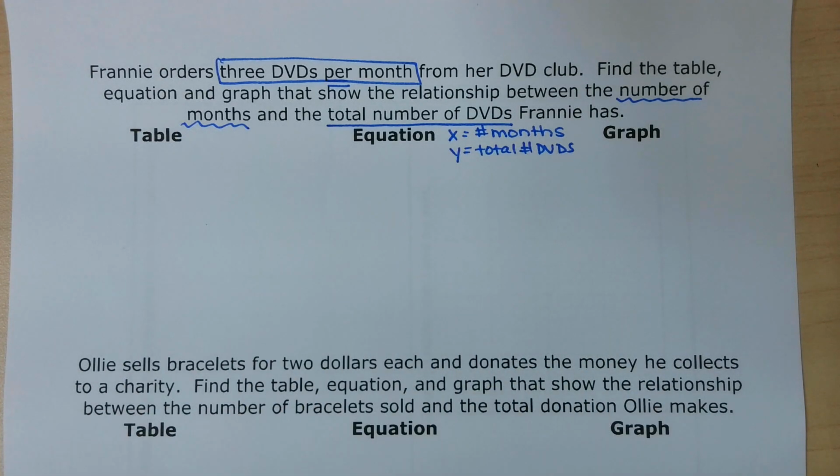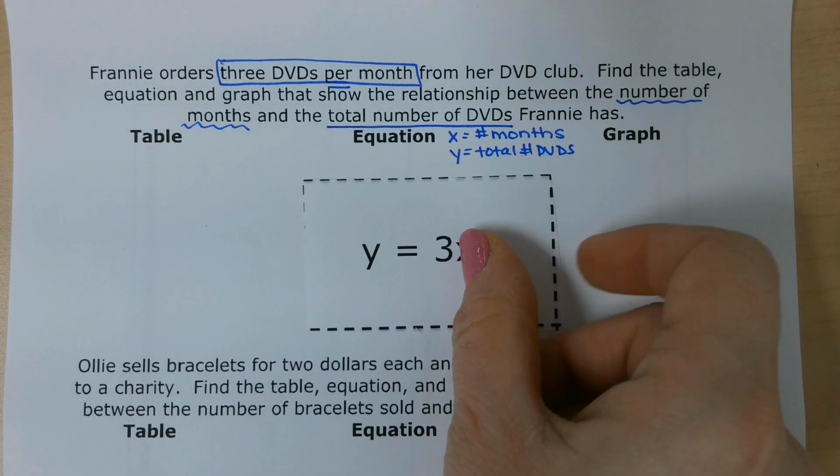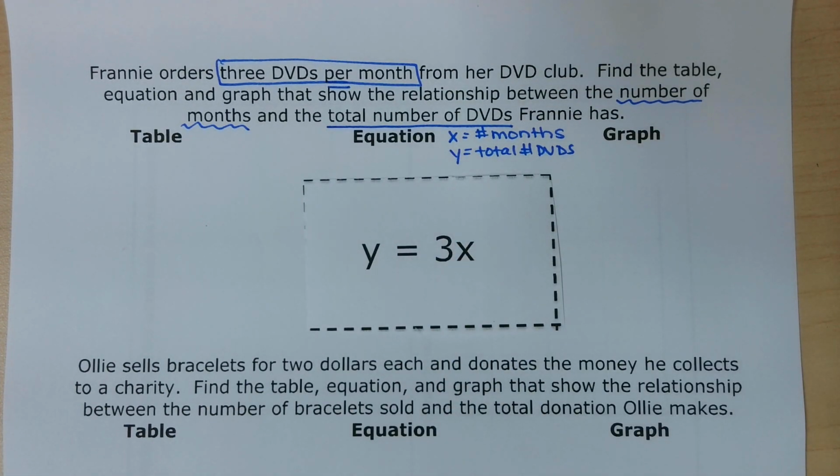So we need to find something where we are multiplying 3 to every month. So the equation would be y equals 3x. So for every month we would multiply by those 3 DVDs we get per month, that keyword per.